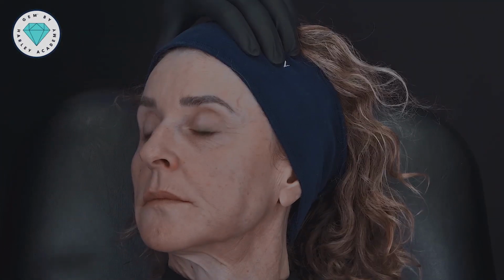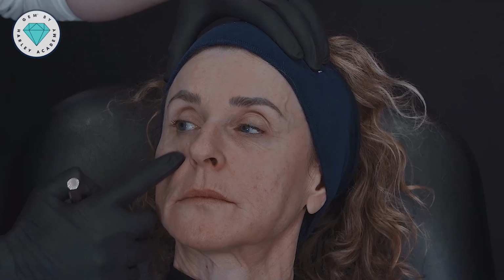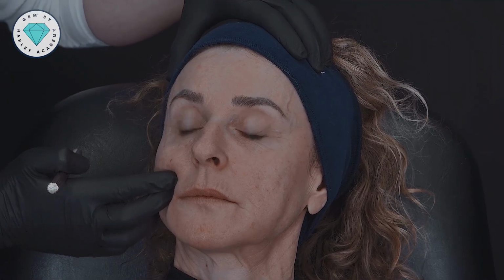The first thing that we notice, if you turn slightly this way, is the volume loss, particularly in the midface. You can see this, I think, slightly more on this side, and a lot of the filler was actually adding the structure and the volume to the midface.